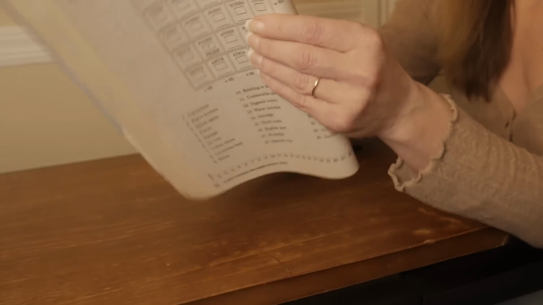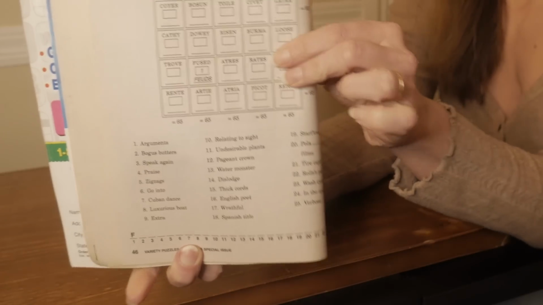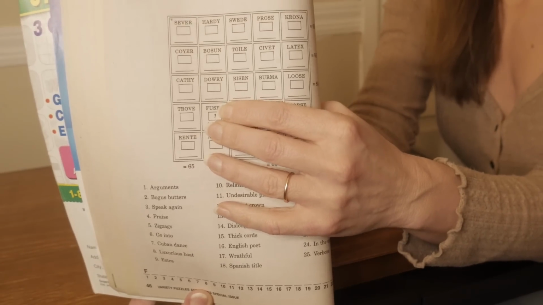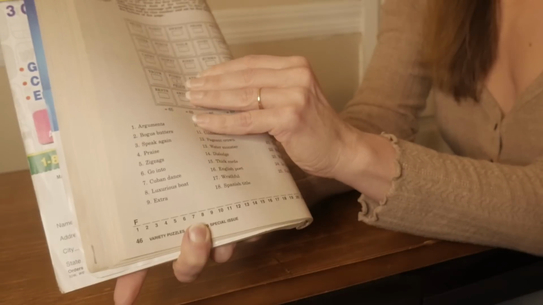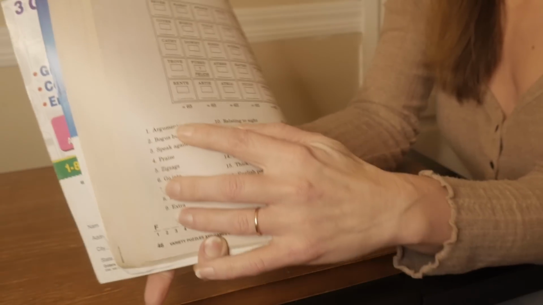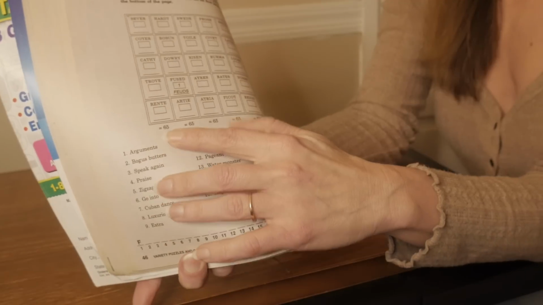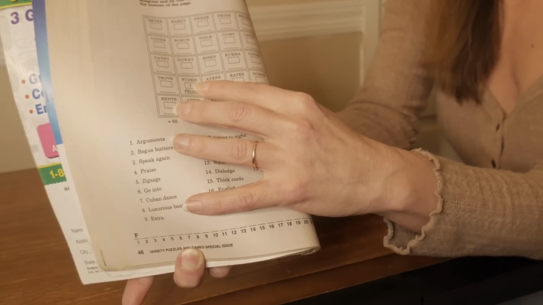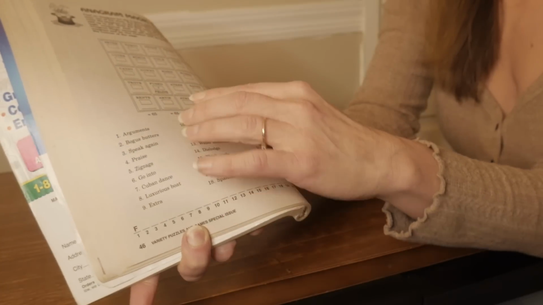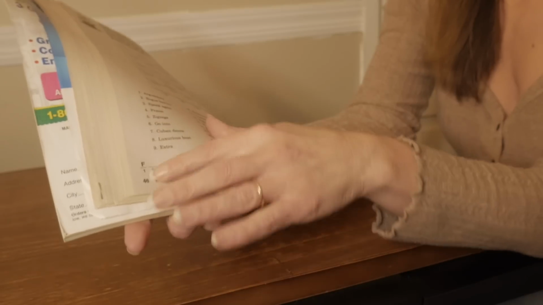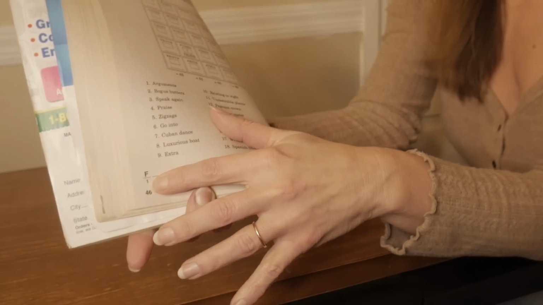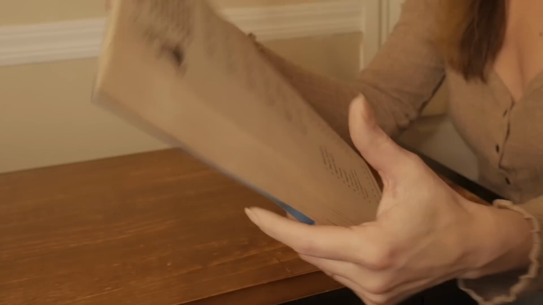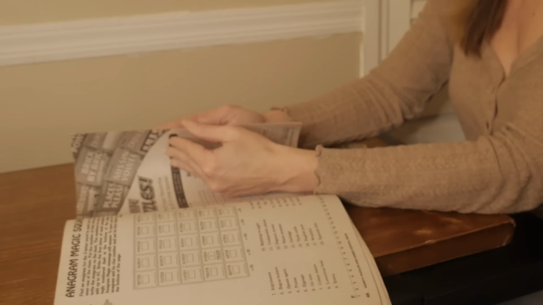Okay, so the example that they have given here is the word they gave us is fused. So they used clue number 1, which is arguments, and they made the word feuds instead. And they put the number 1 in the box and put the letter F down here in number 1. And that's how you just continue on. Okay.